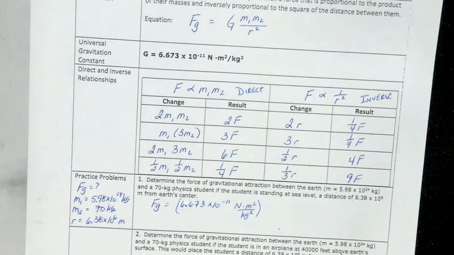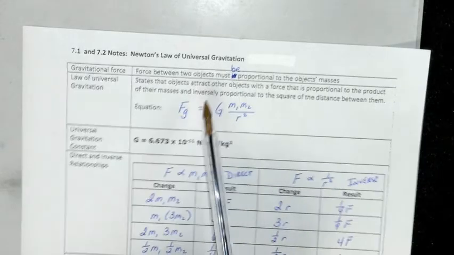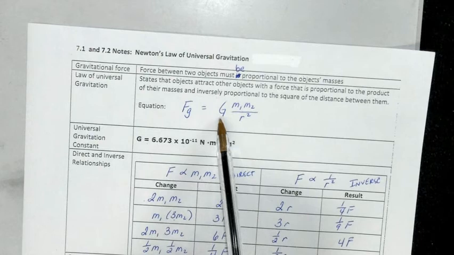That's my G. What equation are you using? It's G.